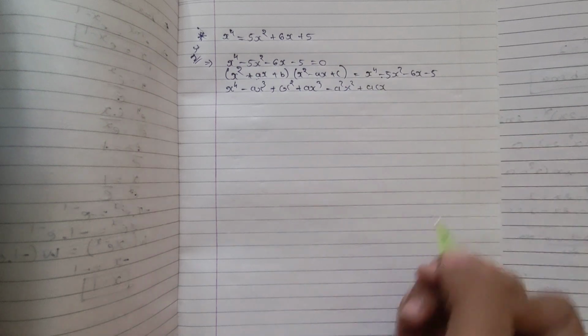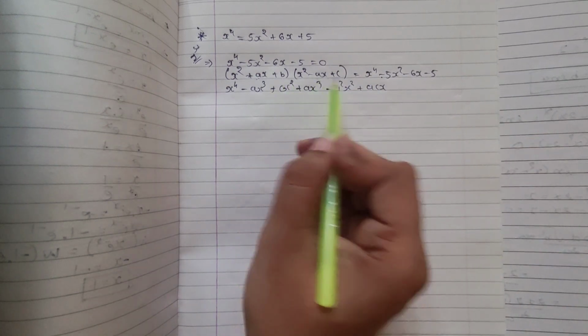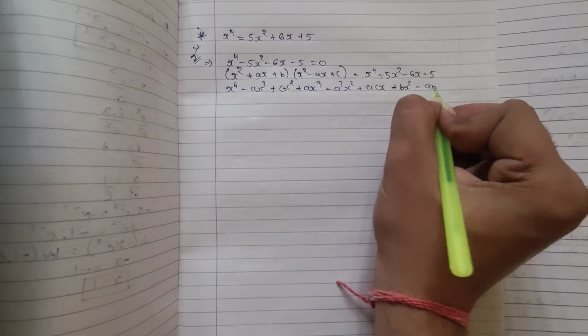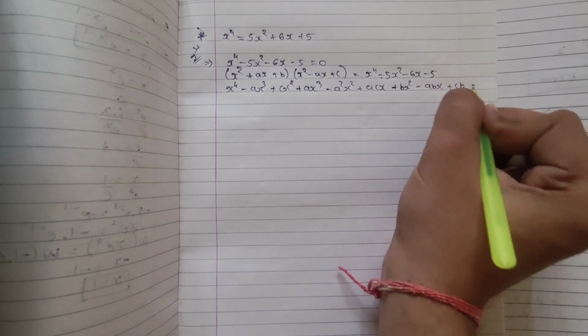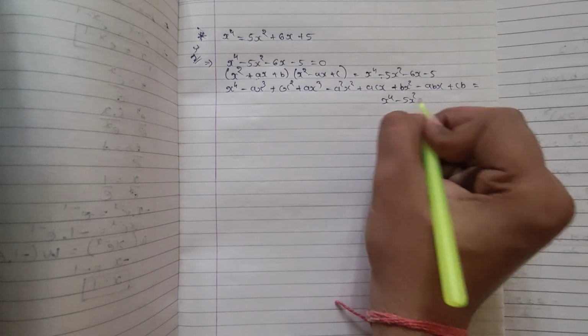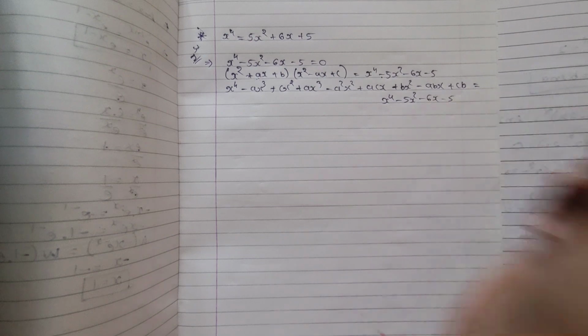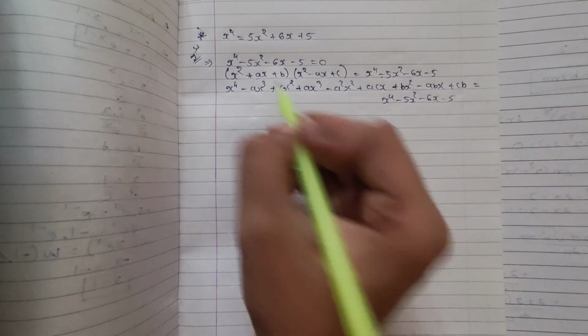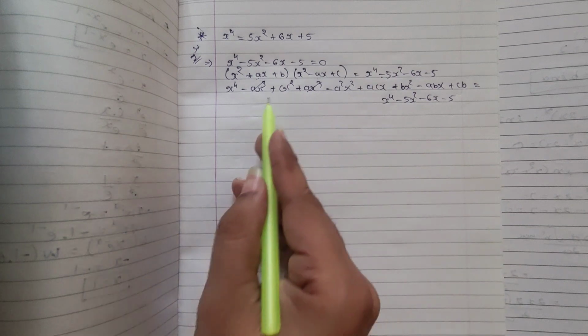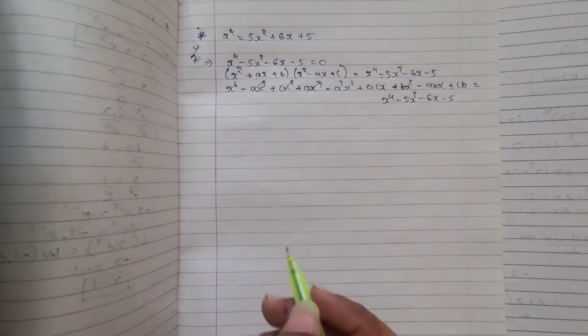In the same way I multiply b with all of this, it will become bx square minus abx plus bc, which equals x raised to 4 minus 5x square minus 6x minus 5. As you can see, minus ax cube and plus ax cube will get cancelled out, so there will be no x cube term.